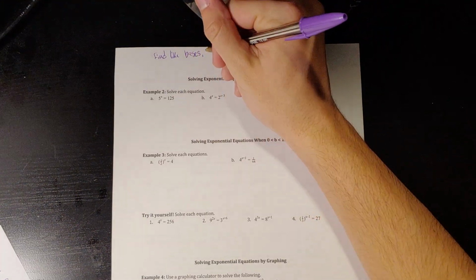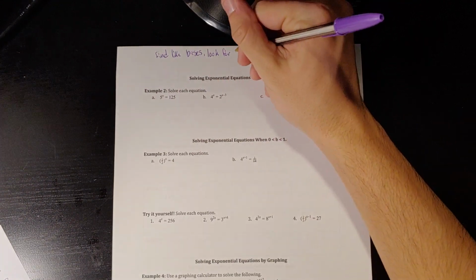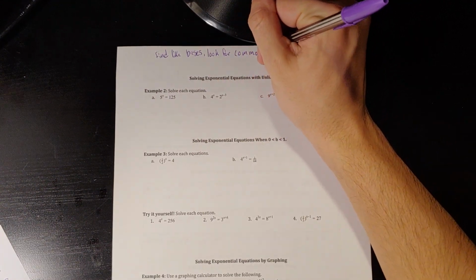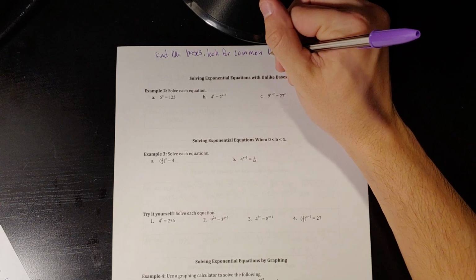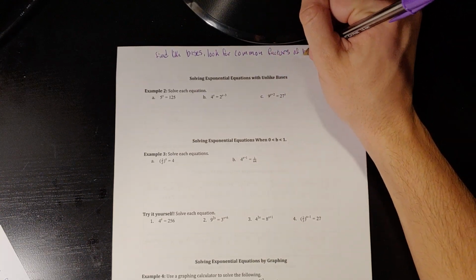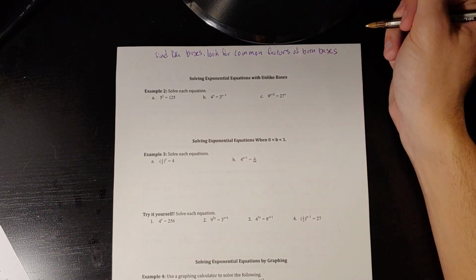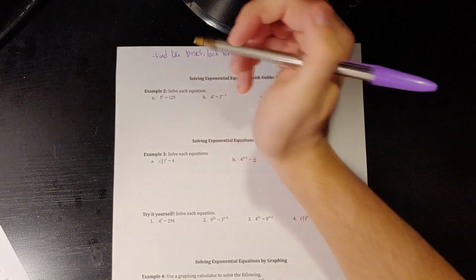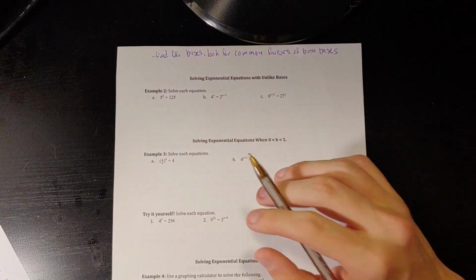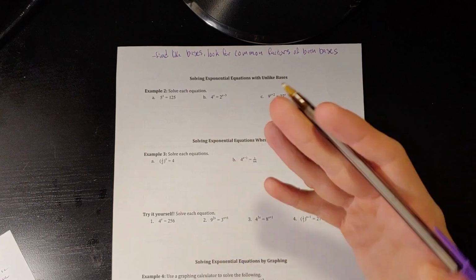So you're going to look for common factors of both bases. What number could possibly be a factor of both bases?